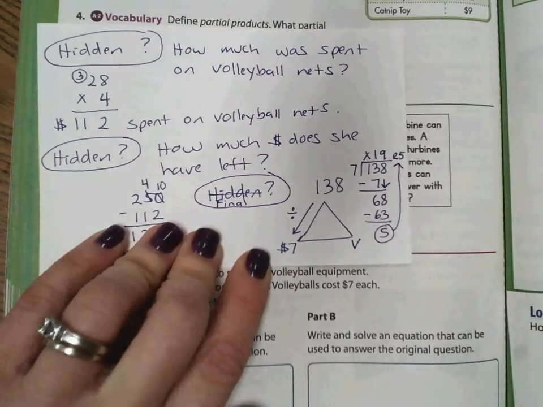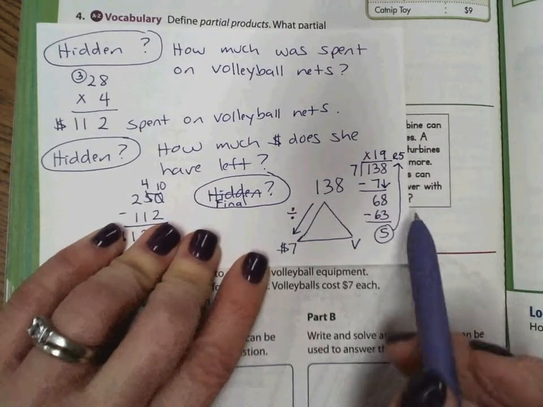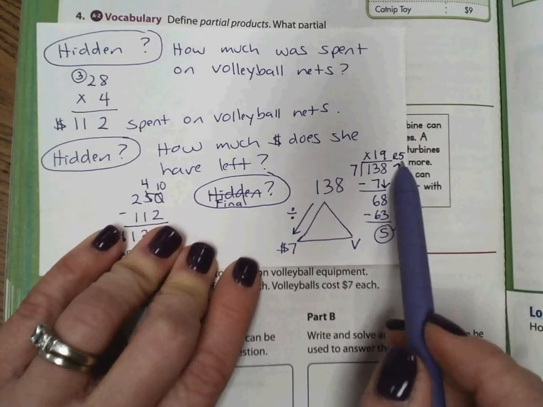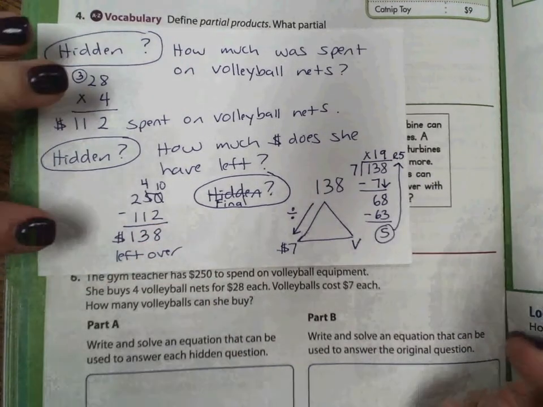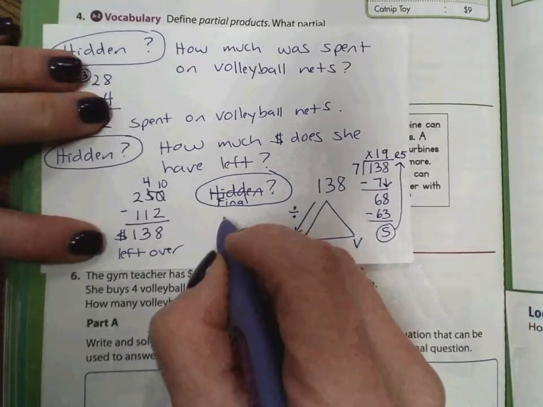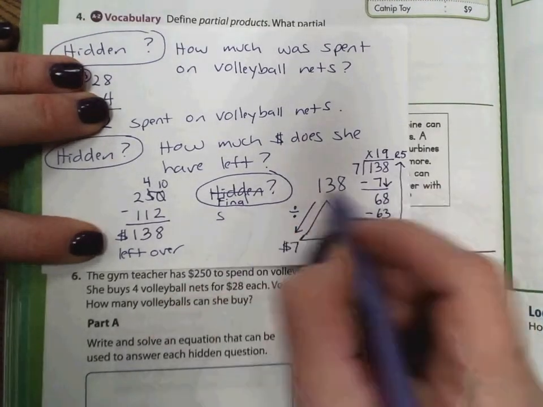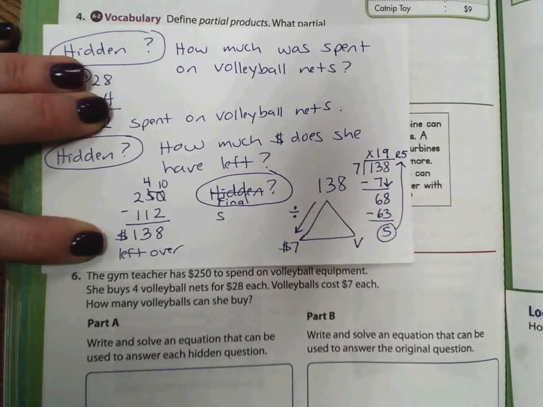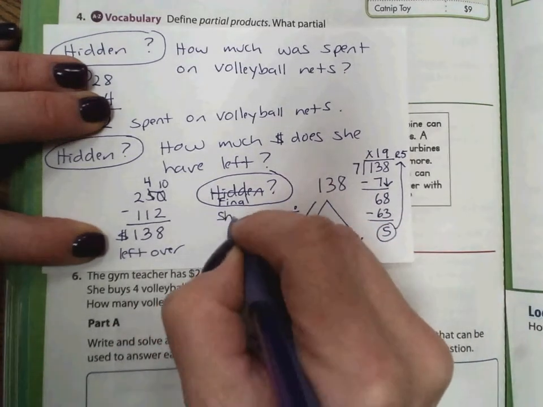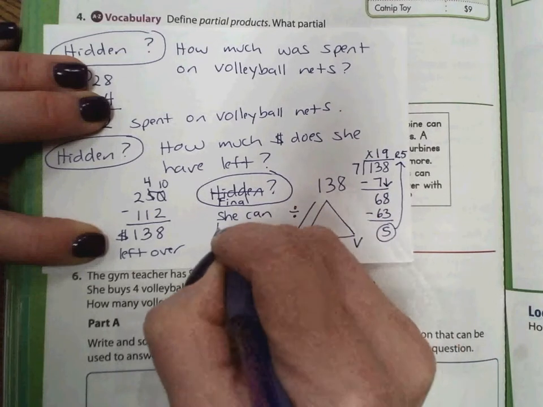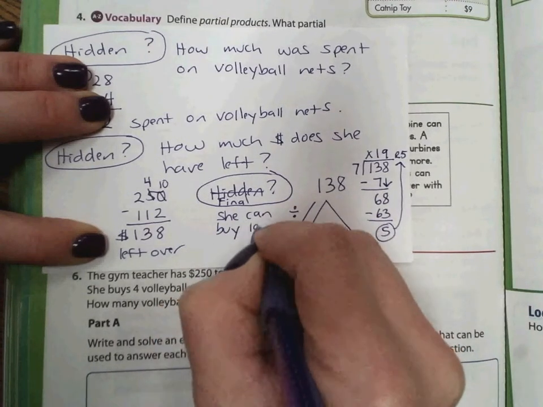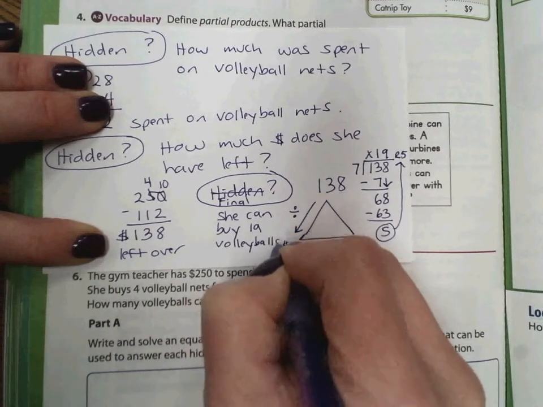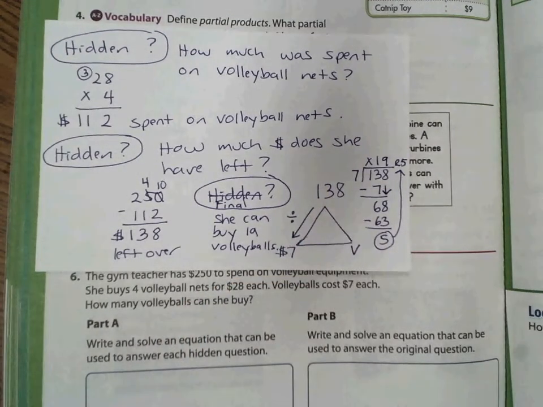So I'm actually left with a remainder of 5. So we have to interpret this remainder, meaning I won't have enough for 20 volleyballs, so I'll only be able to buy 19 because you have $5 left, and that's not enough for 1 more volleyball. So she can buy 19 volleyballs.